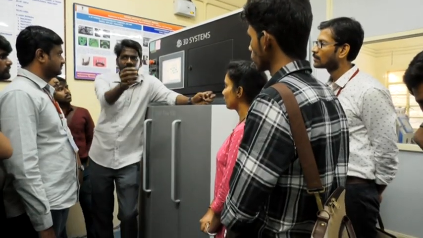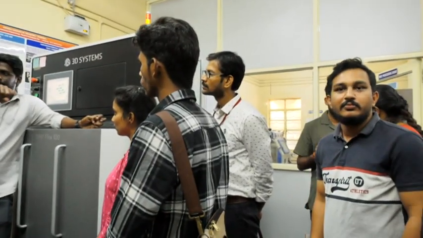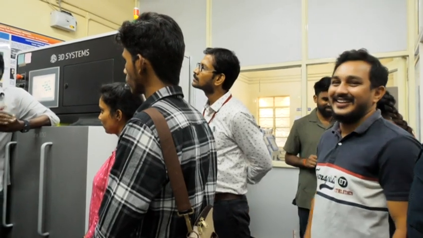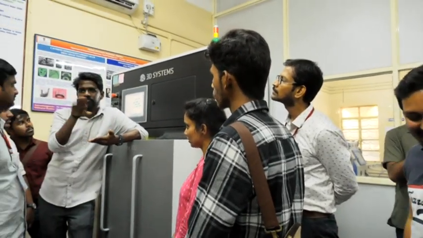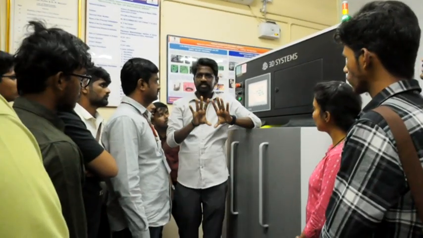Mostly, first of all, the powder will be spread on the substrate, right? With the help of the laser, it will go into full melt. After that, the next layer will come, meaning stacking of 2D layers. Finally, you get the 3D part. So this is the basic principle.